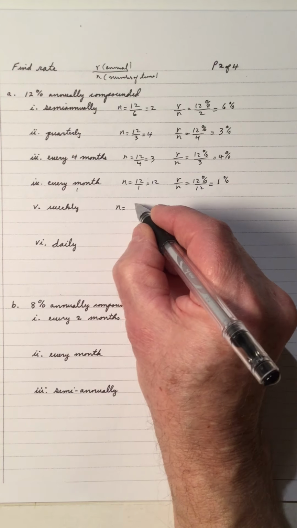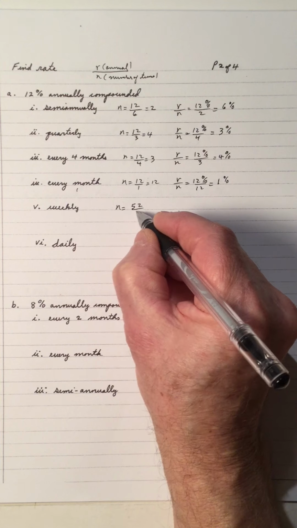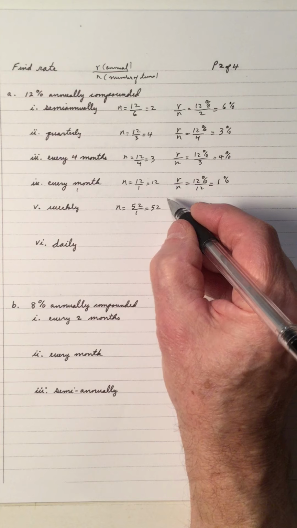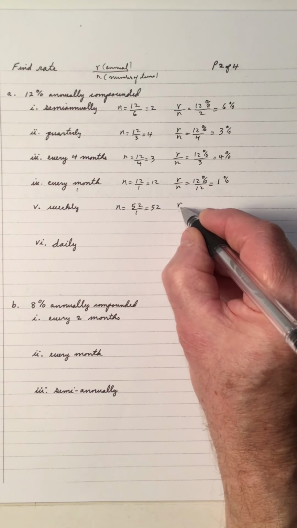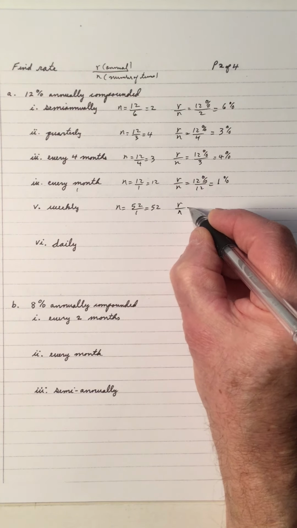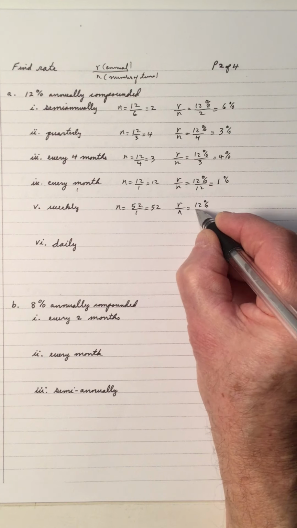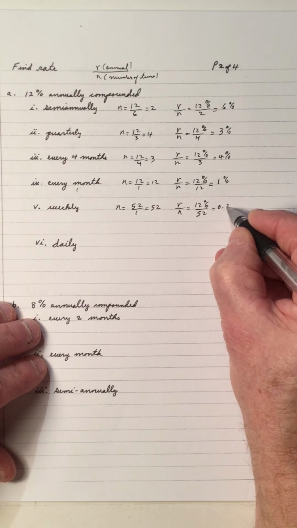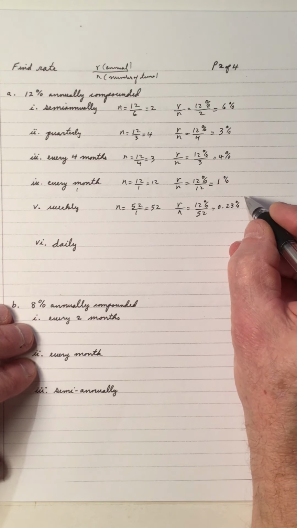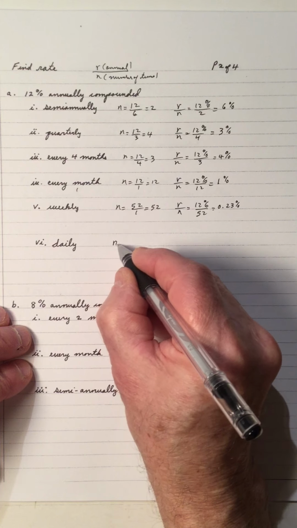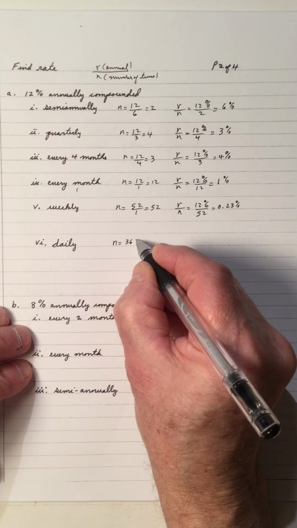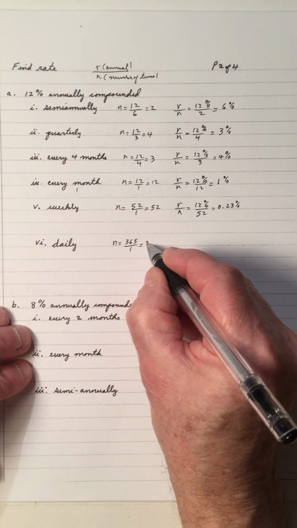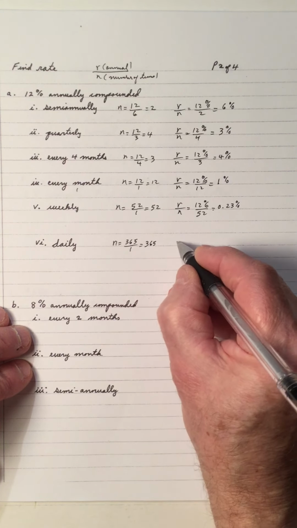Weekly is 52 weeks, so if you get your interest weekly, you get your interest 52 times. So the rate divided by n is 12% divided by 52, so you get 0.23% each week. And daily, there are 365 days in a year, so it happens 365 times during the year.